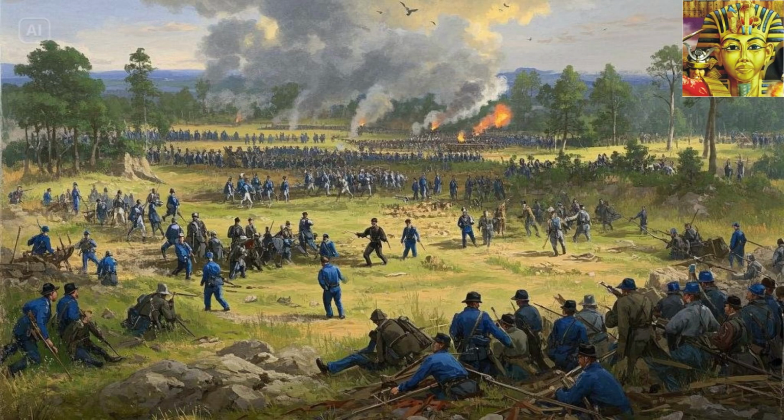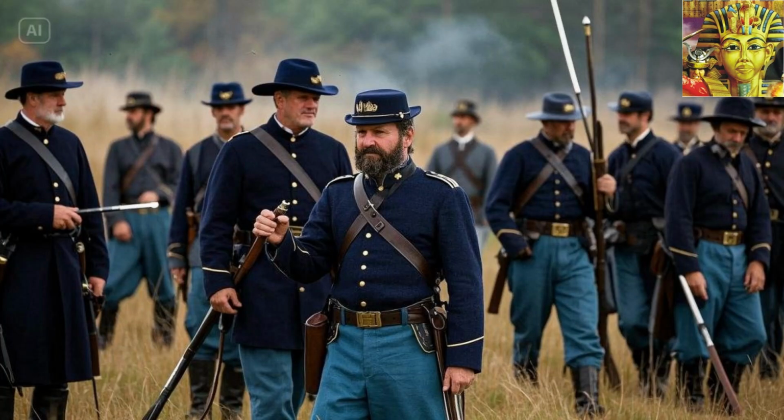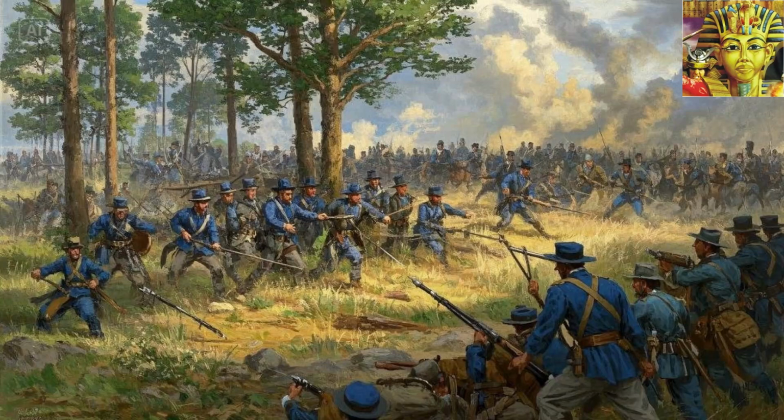Comparison with Chickamauga. While the Battle of Gettysburg had a higher total number of casualties than Chickamauga, the casualty rates, casualties as a percentage of total forces engaged, were somewhat similar. At Gettysburg, the casualty rate was approximately 31%, while at Chickamauga, it was around 28%. This indicates that both battles were exceptionally bloody, with a significant proportion of the forces engaged becoming casualties. The Battle of Antietam, September 17, 1862, background and context.